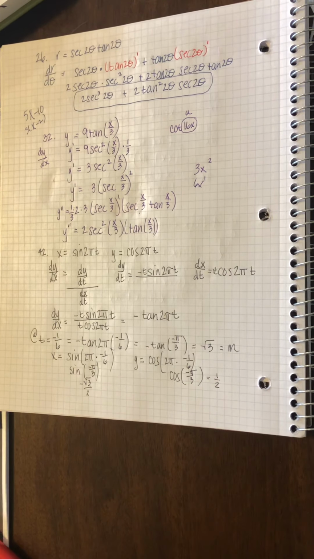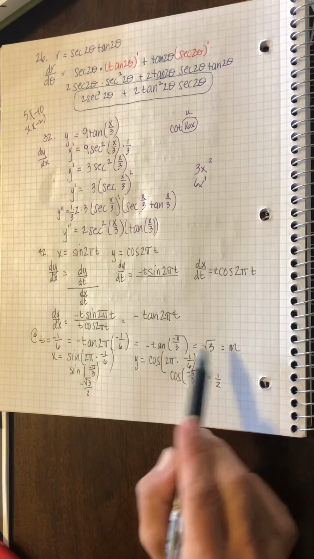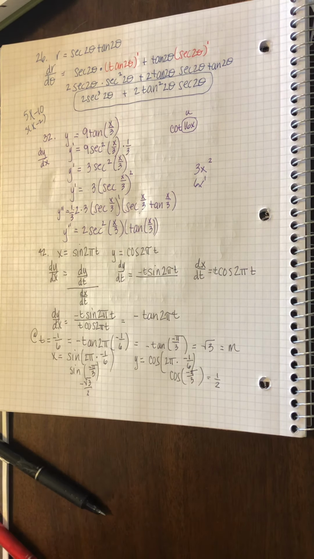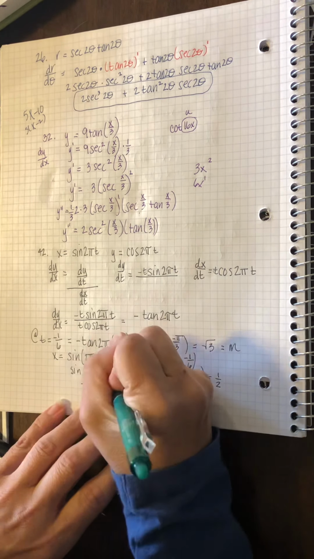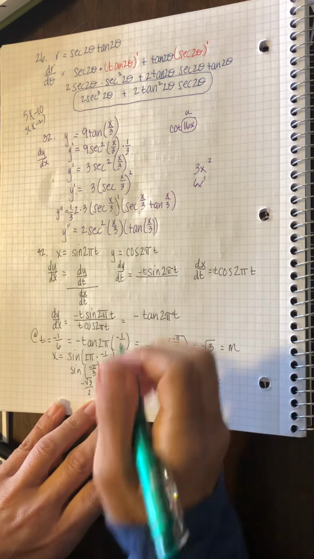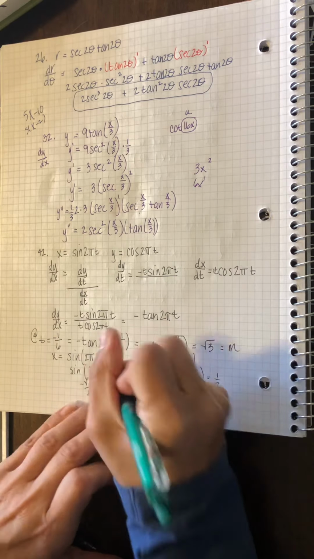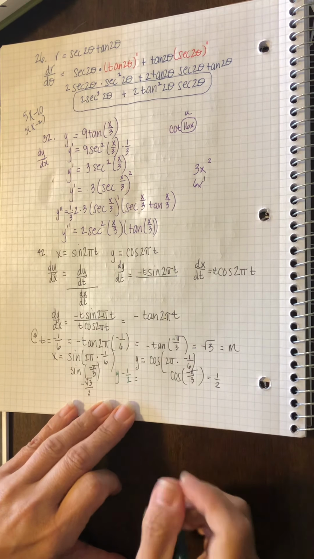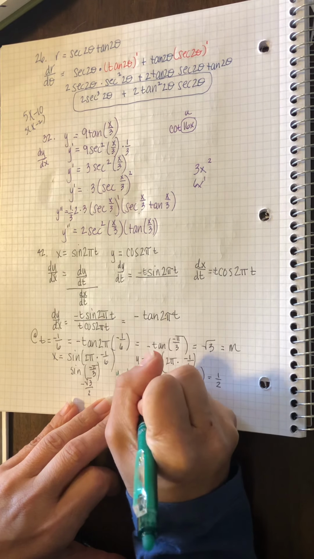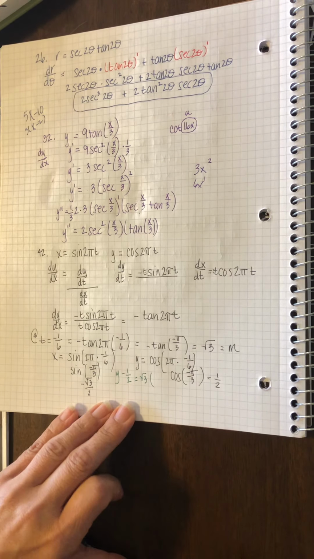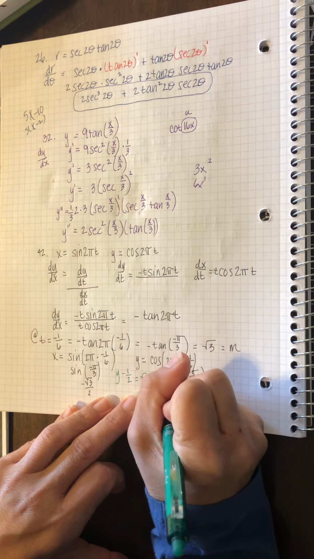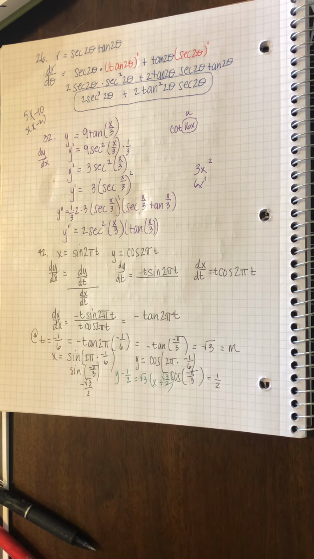All right. I know my slope. I know my ordered pair, so point slope form. y minus 1/2 equals m, which is √3, times x plus √3/2.